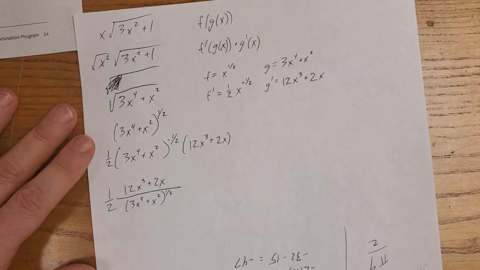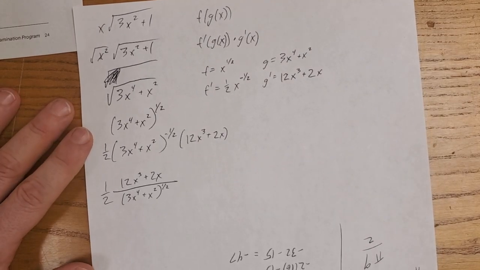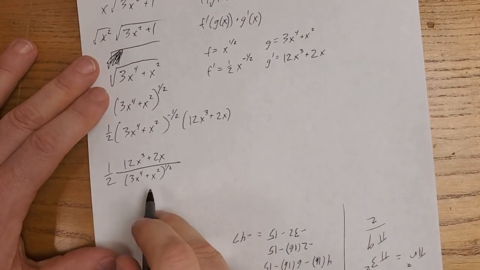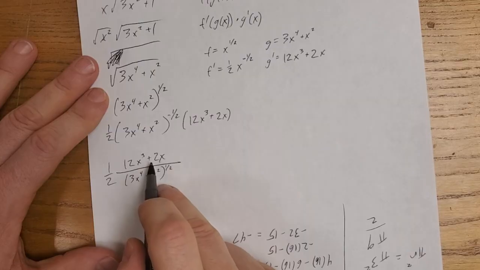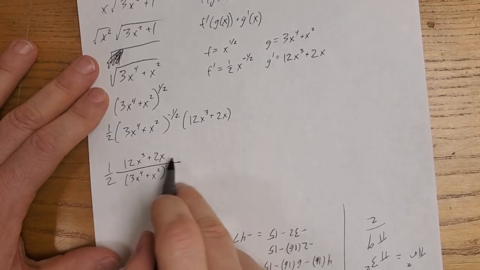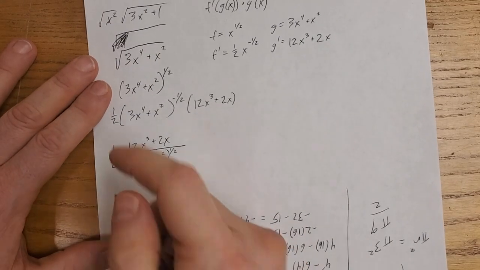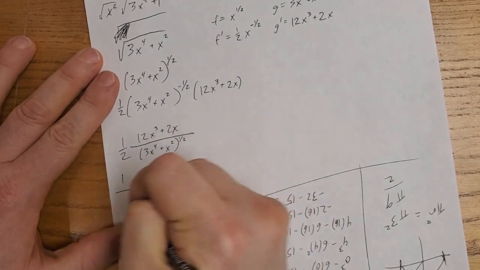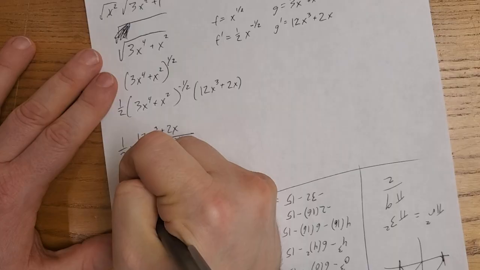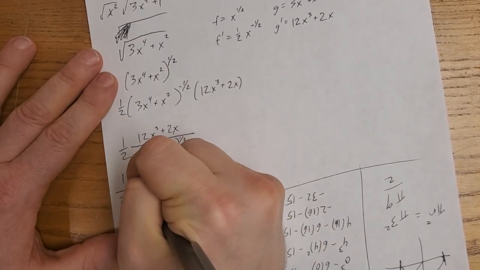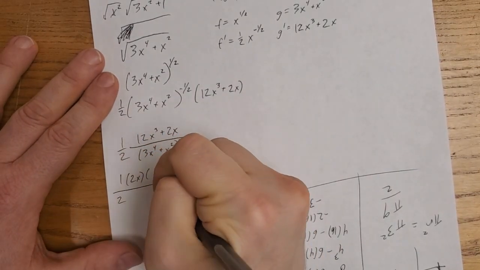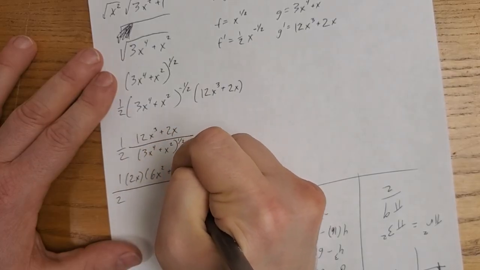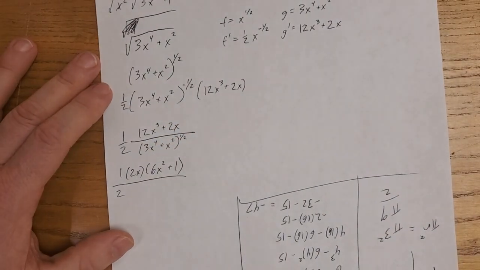And we can do even more cleanup on this. First of all, let's note that we have a common factor here. That's the 2x. So we have 1/2. And we're going to pull out a 2x. And that leaves us with 6x squared plus 1, like that.